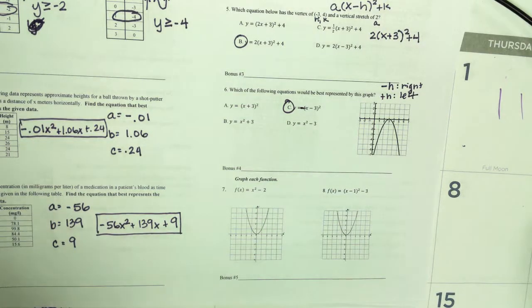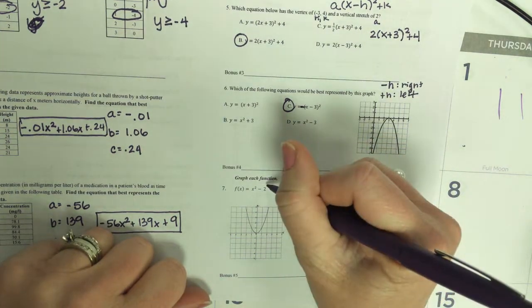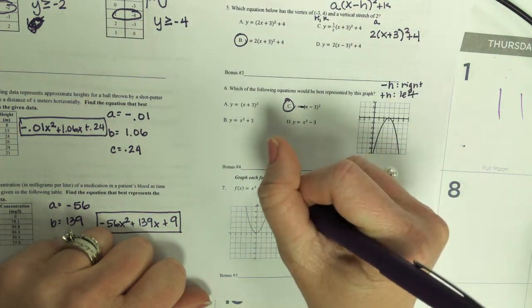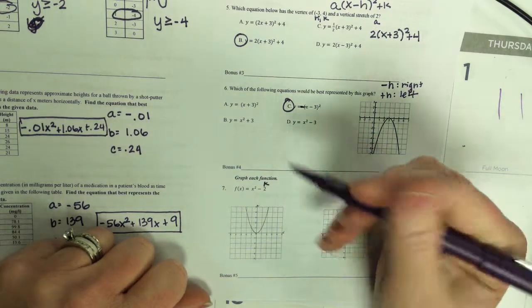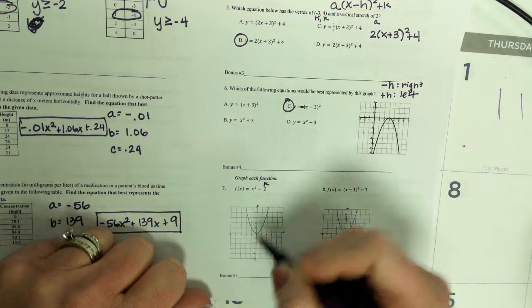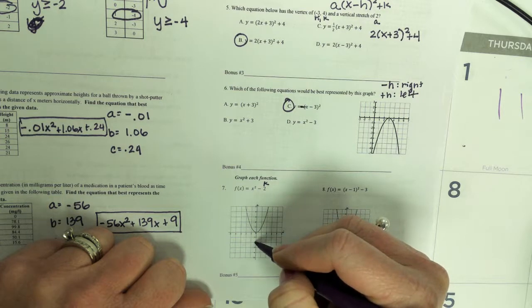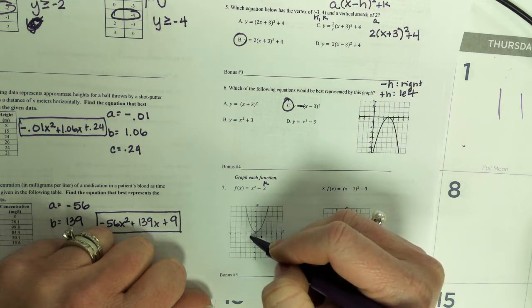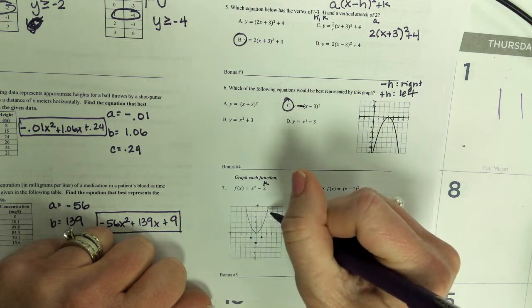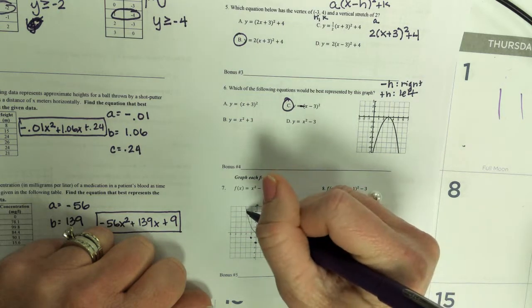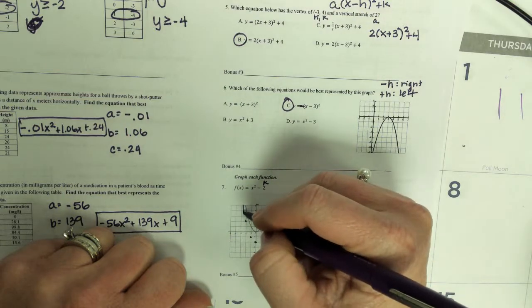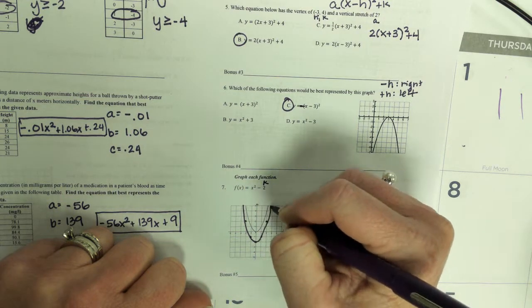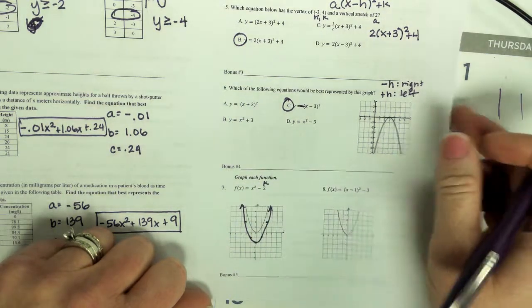Okay. Number 7, we need to graph our function. So this minus 2 right here is like my k value since it's outside of the parentheses. So that means that everything's going to shift down 2. So all I need to do is count each point on here to 2 spots below it. And that would be my new graph.